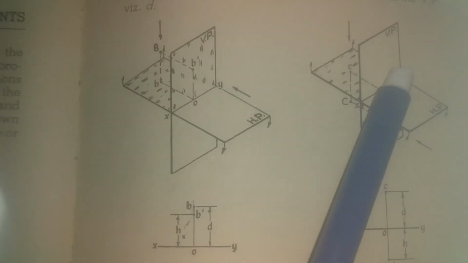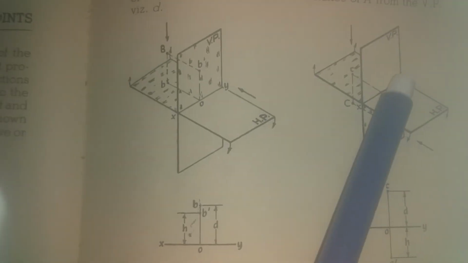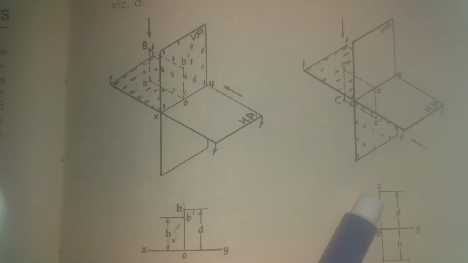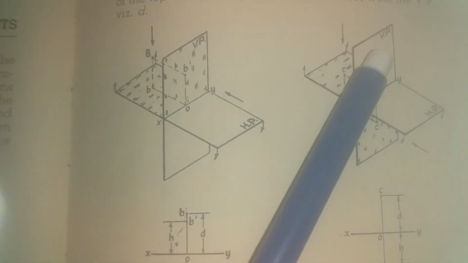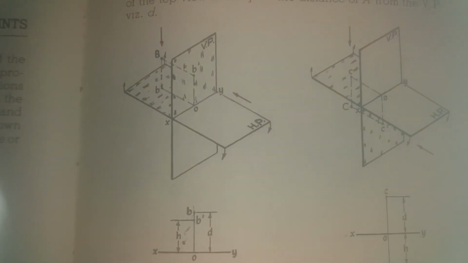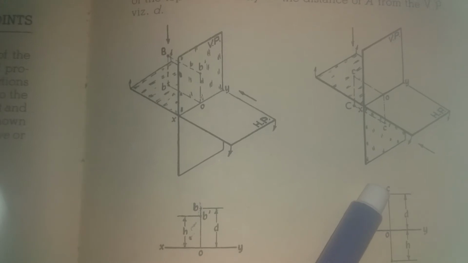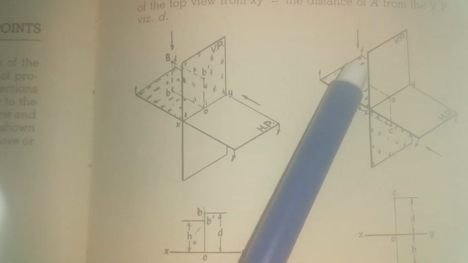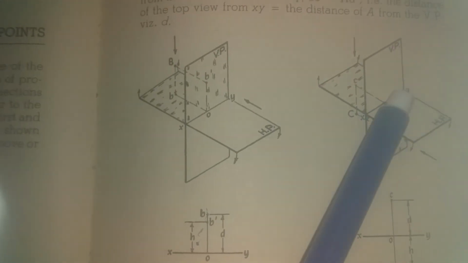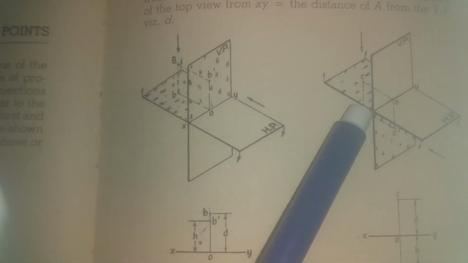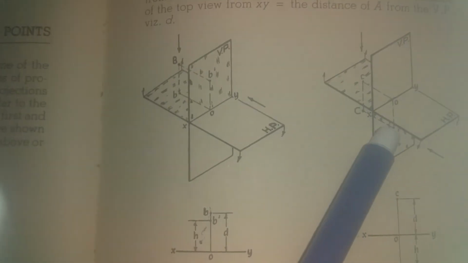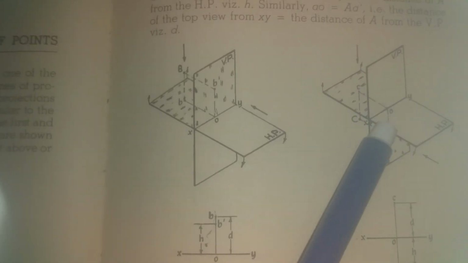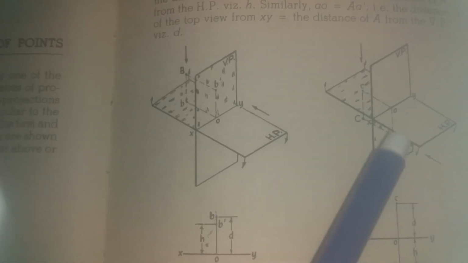XY is the reference plane. And when the plane is rotated, what do you see? Oc is above XY and OC dash is below XY. And what is Oc? This Oc is the distance of the top view from this reference plane. And what is OC dash? The distance of the point, that is the front view, from this reference plane. So OC dash gives you height and Oc gives you D.